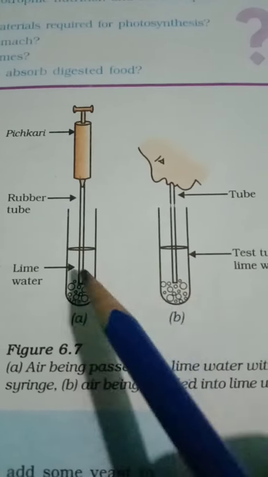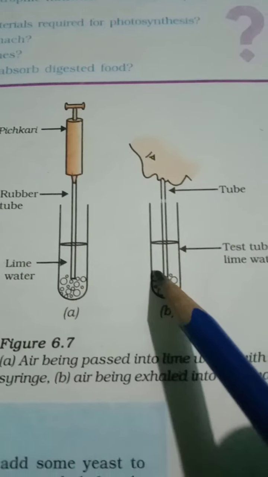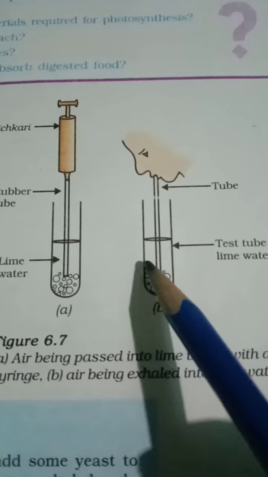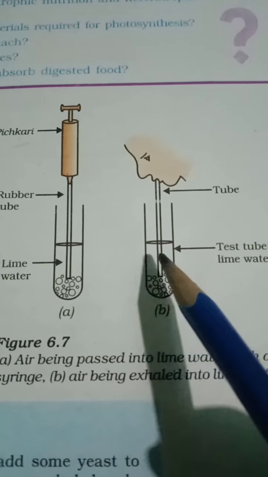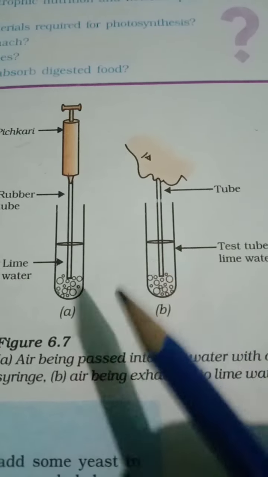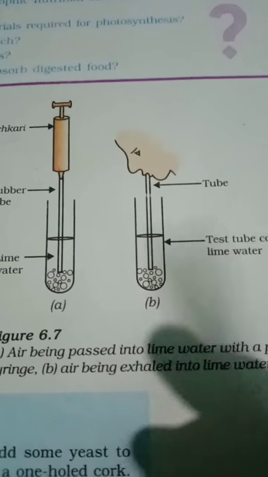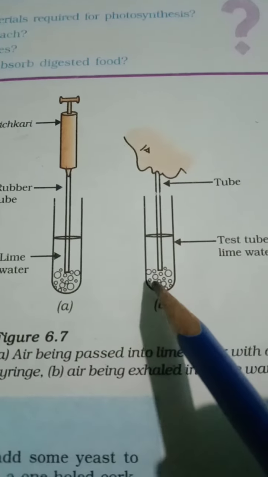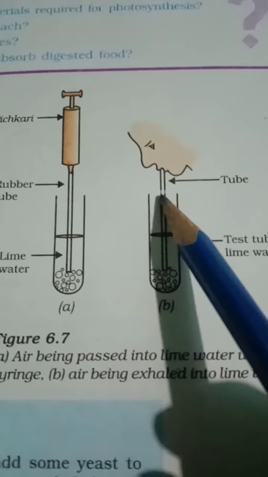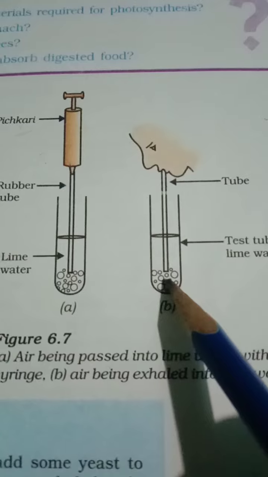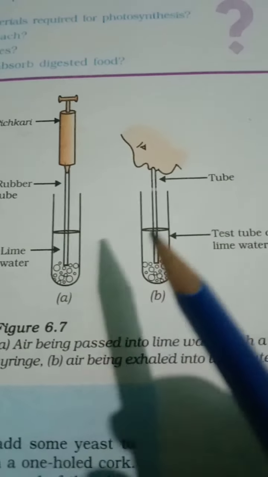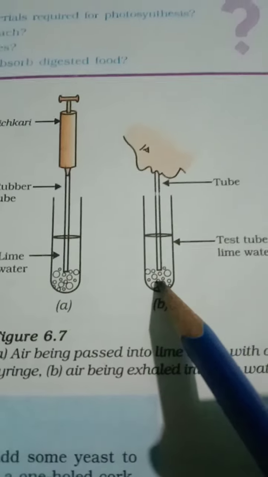He is blowing the air inside the lime water, right? Now if you see the time taken for converting the lime water into milky white, lime water is a transparent liquid, which later on, after the person exhales the air inside it, the air which consists of carbon dioxide, when it passes through the lime water, it turns milky white. That means a whitish color will come in this lime water.